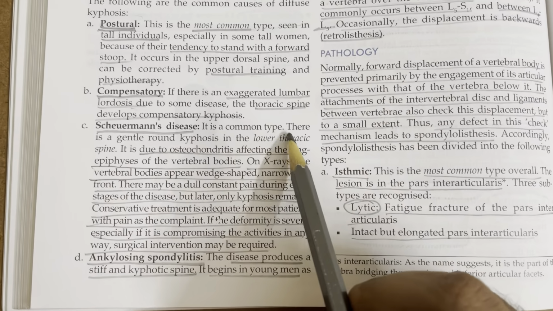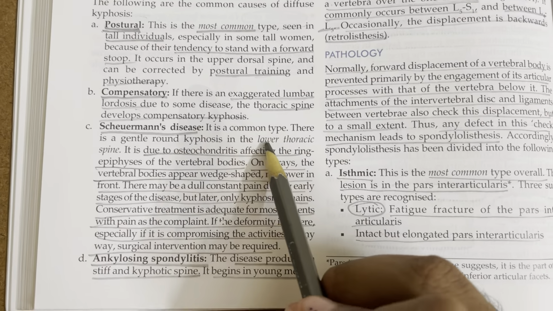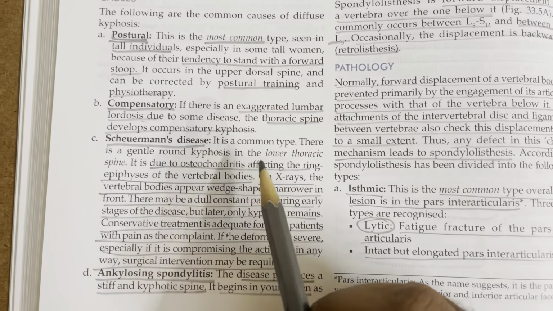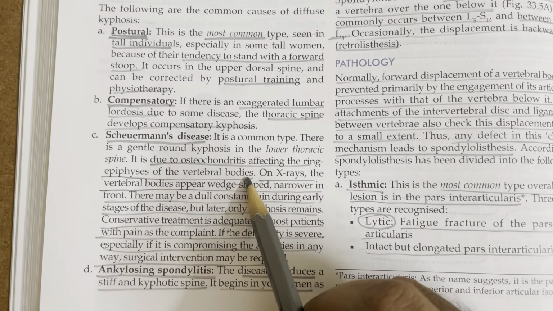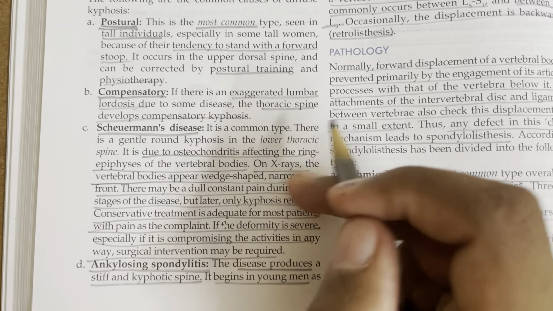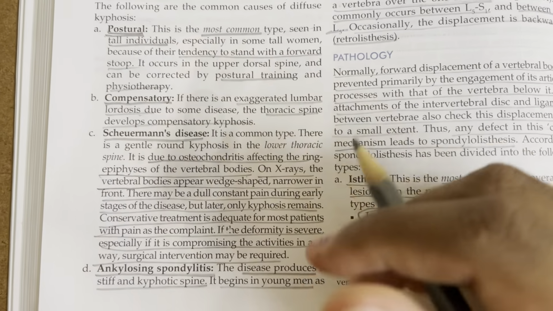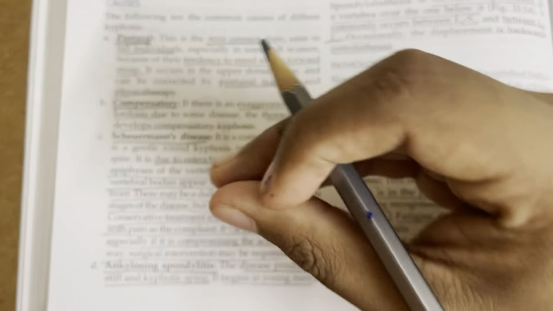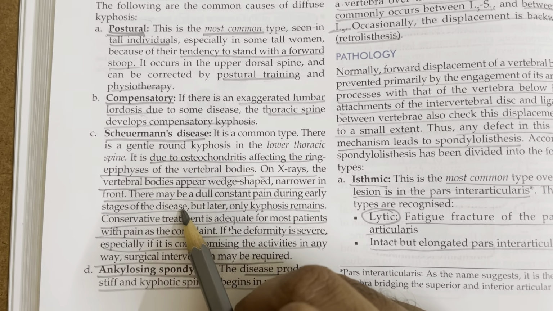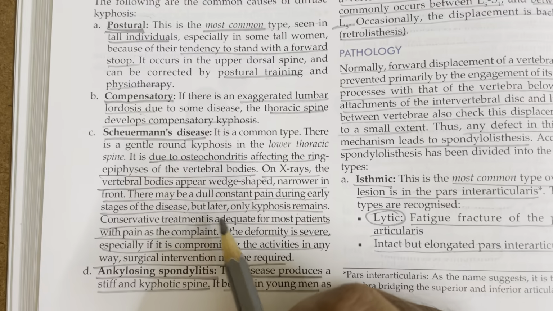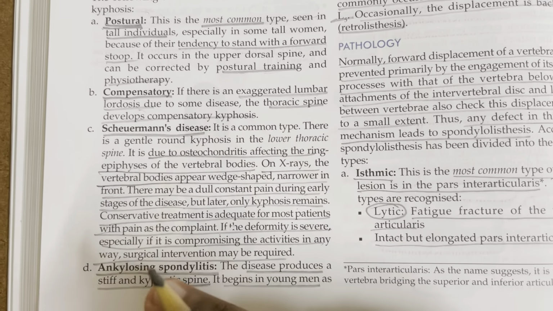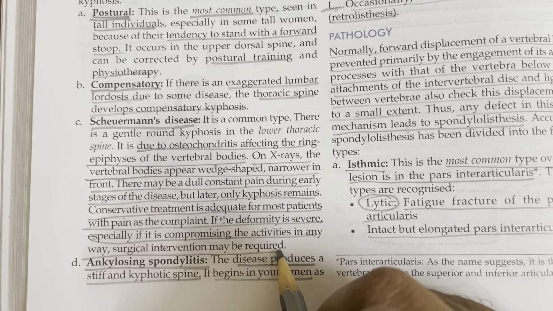Scheuermann's disease is a common type. Basically there's a gentle round kyphosis in the thoracic spine. It is due to osteochondritis affecting the ring epiphysis of the vertebral bodies. On x-rays, the vertebral bodies appear wedge-shaped, narrower in the front, and normal in the back. There may be a dull, constant pain during early stages of the disease, but later only kyphosis remains. Conservative treatment is adequate for most patients with pain as the complaint. If the deformity is severe, surgical intervention may be required.